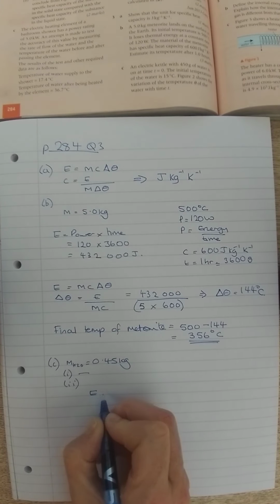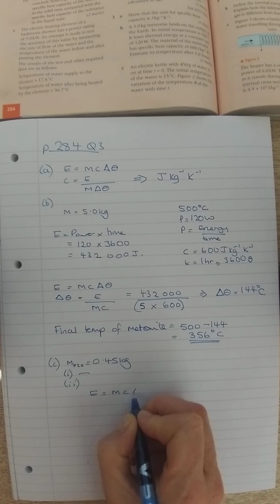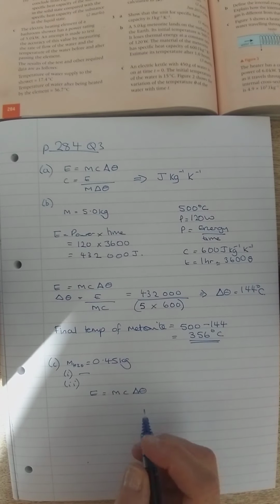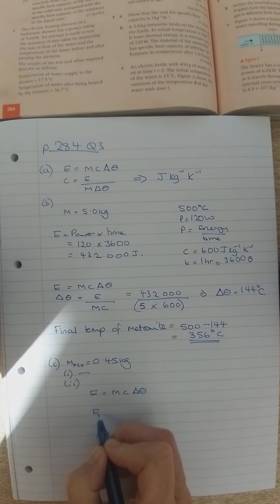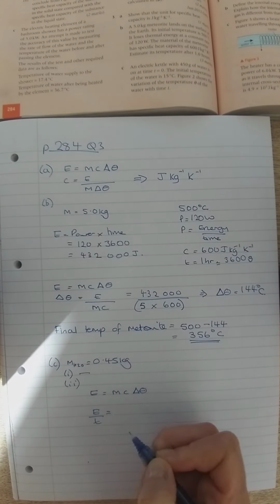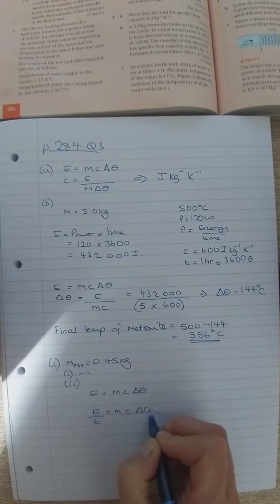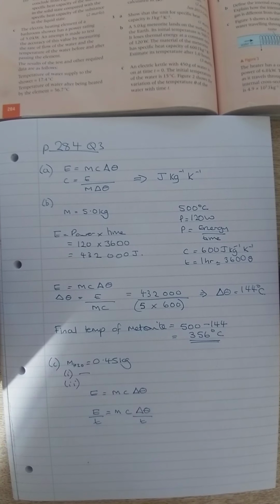So we've got energy equals mass times the heat capacity times the change in temperature. We want to get the power of the kettle. So we're going to divide the energy by time because that is power. And we can't just do that to one side of the equation, we've got to do it to both. So both sides of the equation are divided by time.